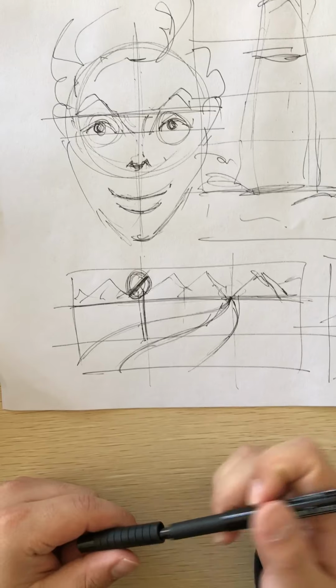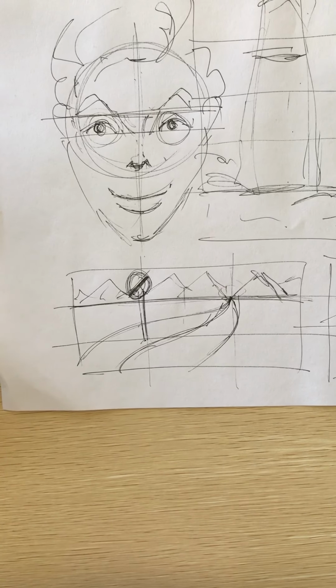So yeah, that's just a little bit of an introduction into composition and how I think about it.